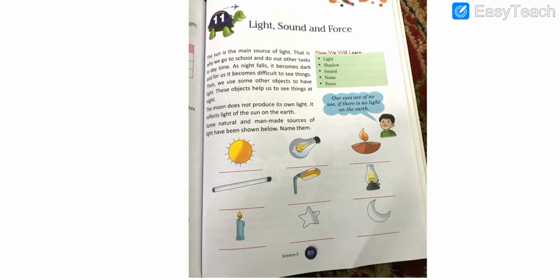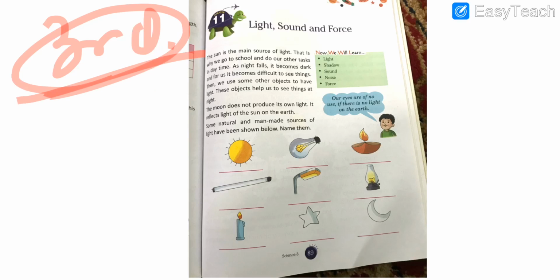This topic is for the class 3rd. And today we are going to start a new chapter, chapter number 11, Light, Sound and Force. Students, in this chapter we are going to see what is light, what is sound and what is force. So first of all, we will talk about light. What is light?